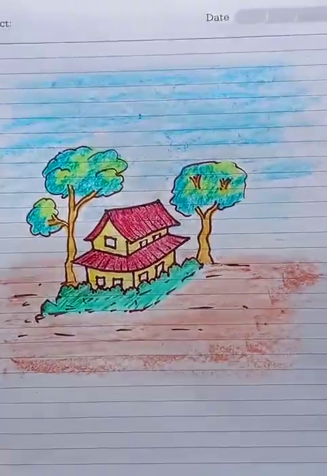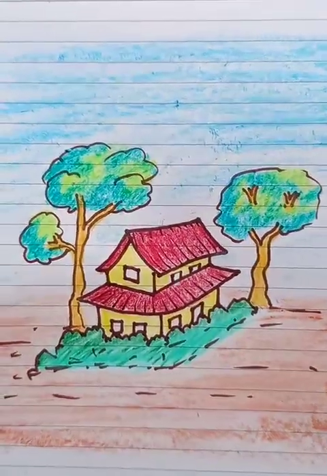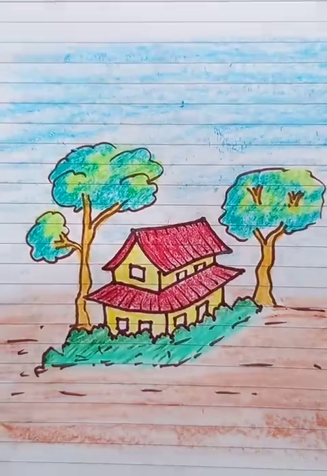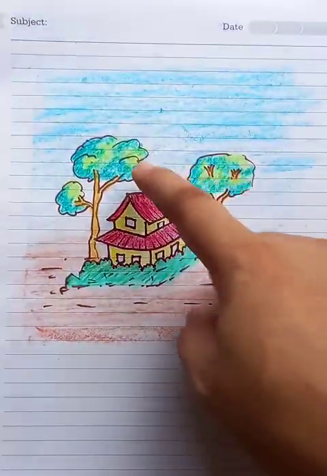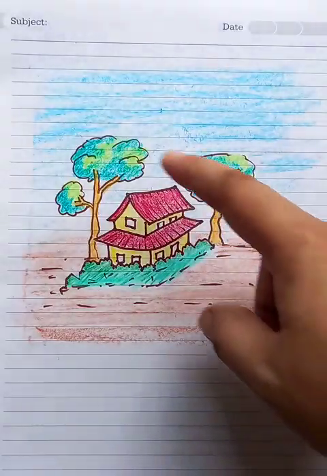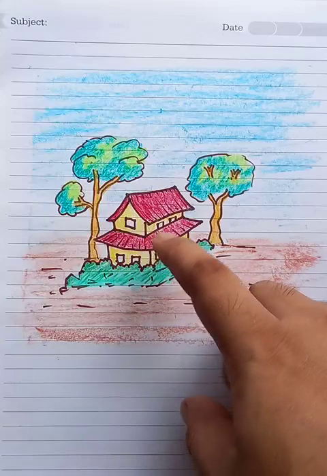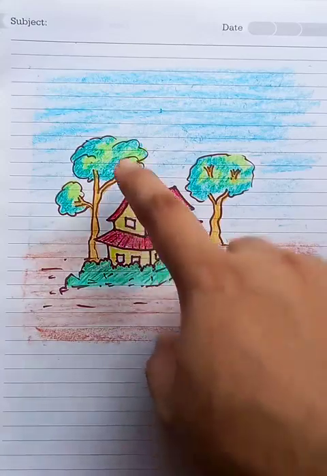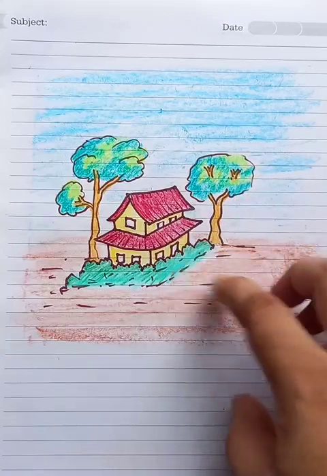If you just see, I'm zooming out and you can see the drawing. It just has a very nice effect, and you can see the greeneries and the trees here, the two-storied house, and within the shading device. And there are some works of perspective here. The tree which is near is bigger, and the one which is distant is smaller.